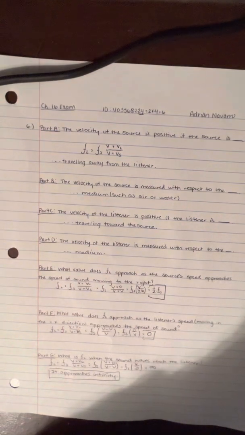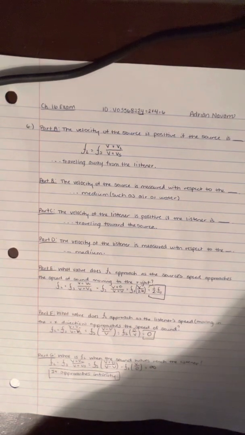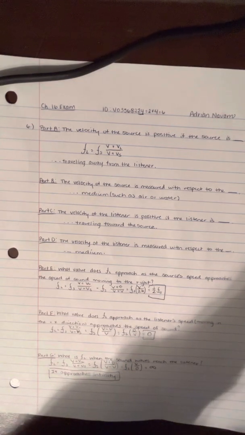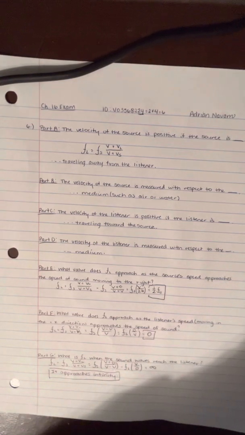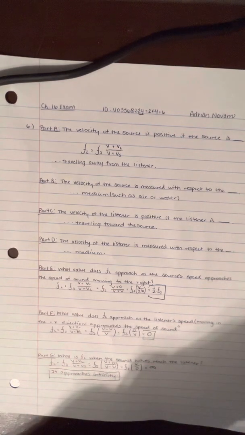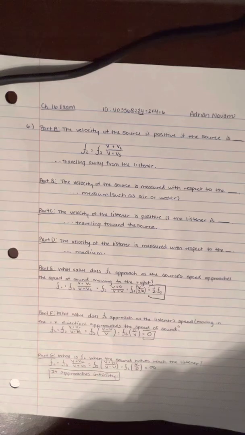The listener will not hear any sound until the sonic boom reaches him or her. So at that instant, the frequency will be infinite. There is no time between passing waves. They are literally right on top of each other. So it's a lot of energy to pass by the listener at once, which explains why a sonic boom is so loud.